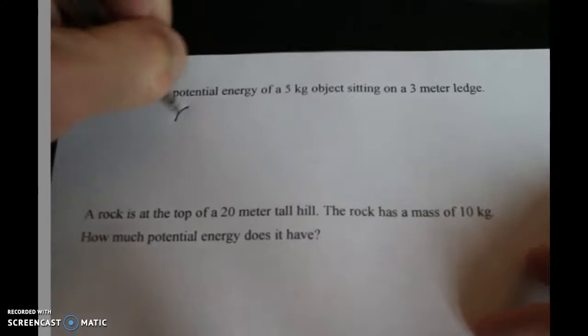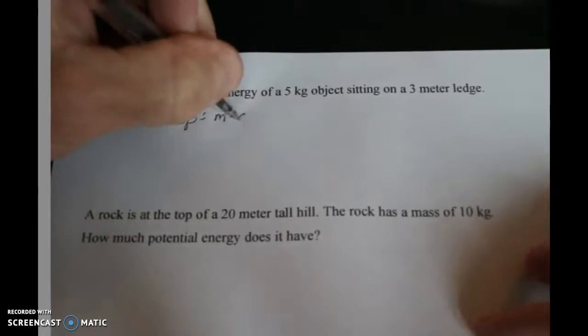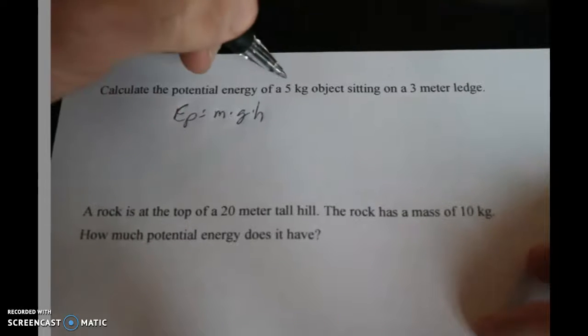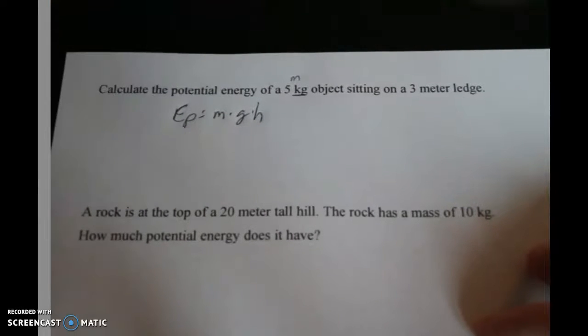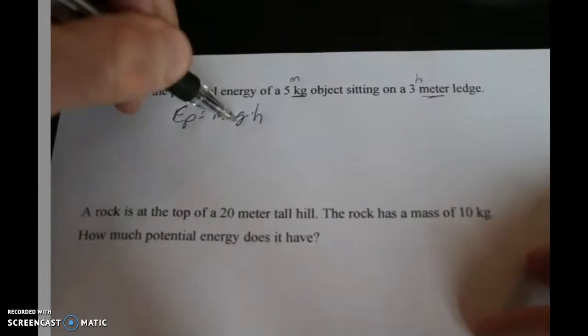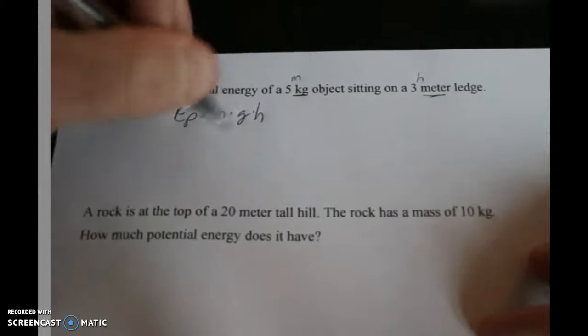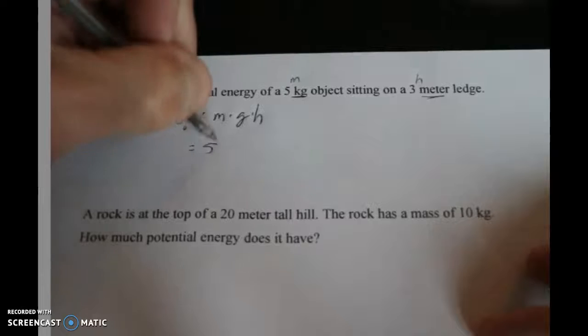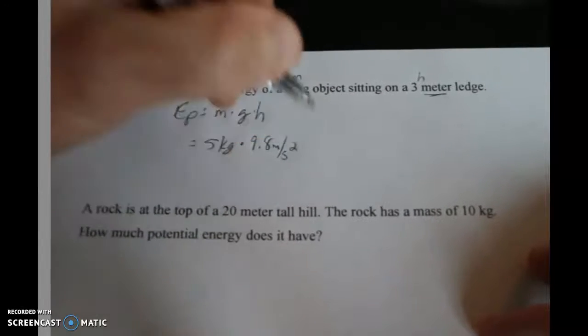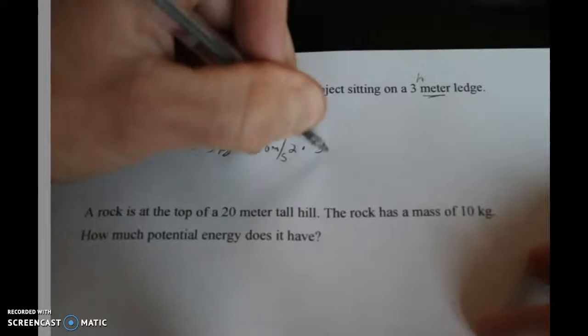It's asking for potential energy, so as soon as I see that, I'm going to write down the equation for potential energy. Mass times gravity times height. It gives me mass in kilograms, which is what I want. It gives me the height in meters, which is what I want. And I know g is 9.8 meters per second squared. So this problem ends up being really straightforward. I have the 5 kilograms, I have the 9.8 meters per second squared, I have the height of 3 meters.